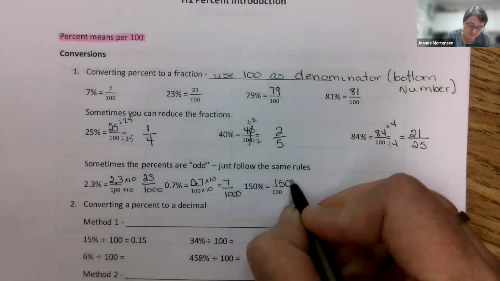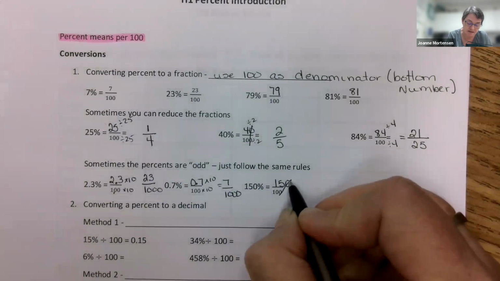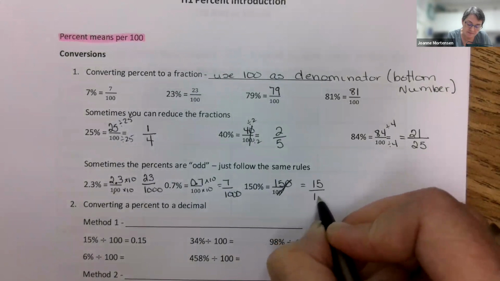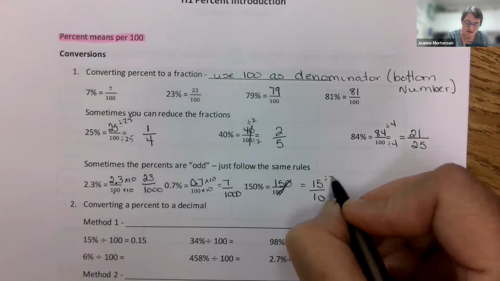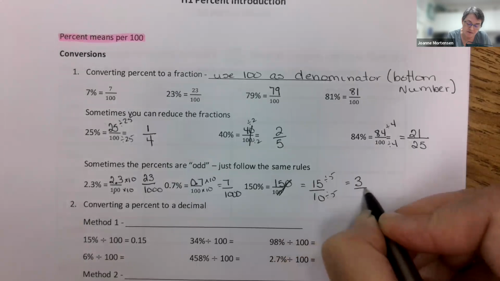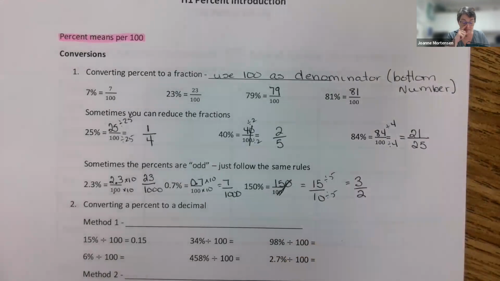So I'm going to divide by 10 by just crossing off those zeros, and that's going to give me 15 over 10. And then I can divide by 5, divide by 5. And this is going to give me 3/2. Anyway, I've got it to a fraction, which is what we needed to do.